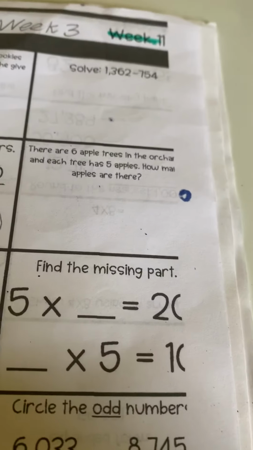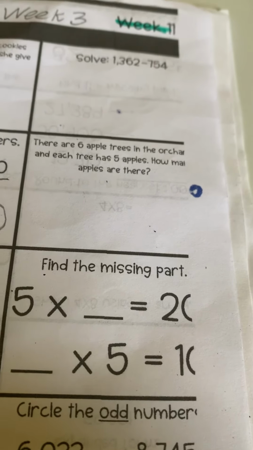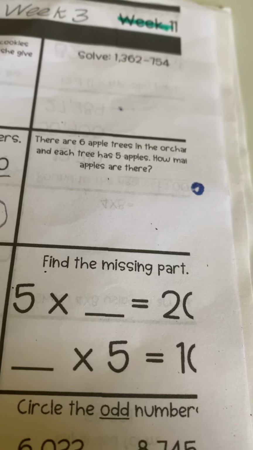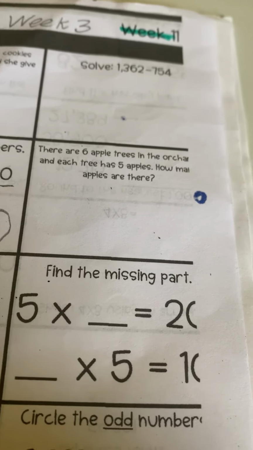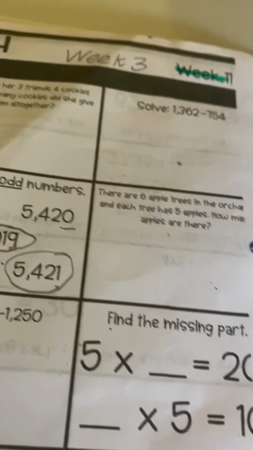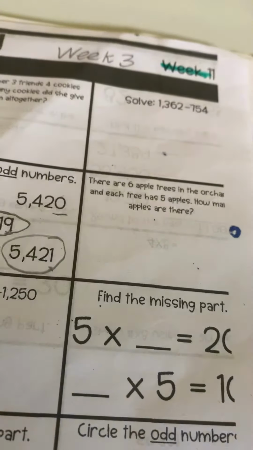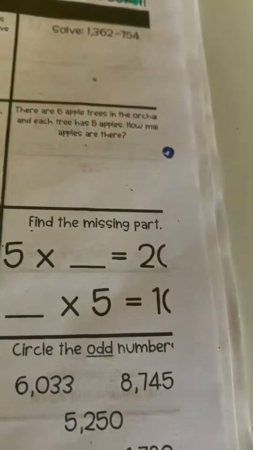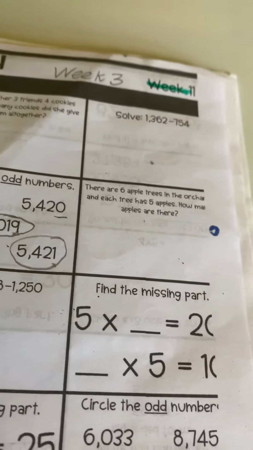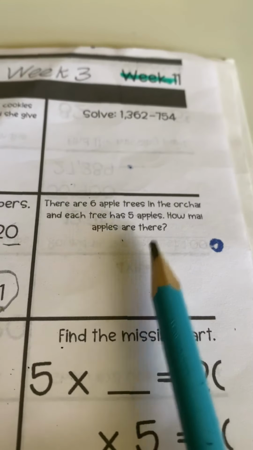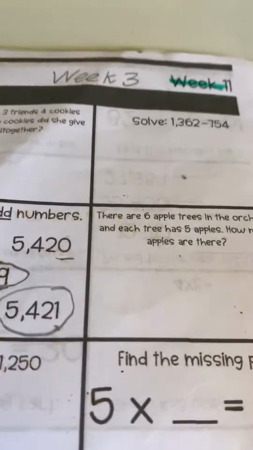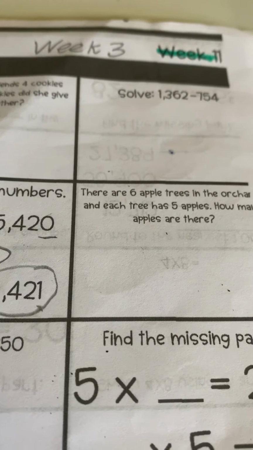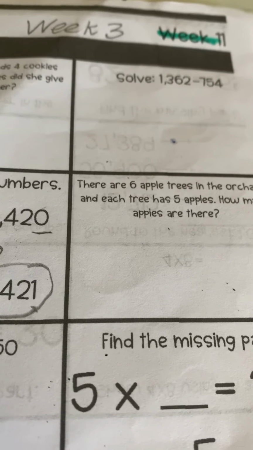All right, for the last box, there are 6 apple trees in the orchard, and each tree has 5 apples. How many apples are there? Now, whenever we have a word problem, remember when we were in school, we were talking about the important things we need to do when we have a word problem. We have to read each word. We have to find those important numbers and find the question that it's asking us.